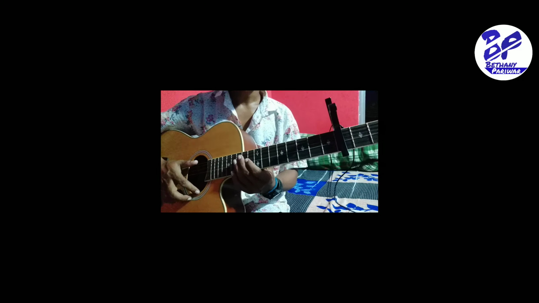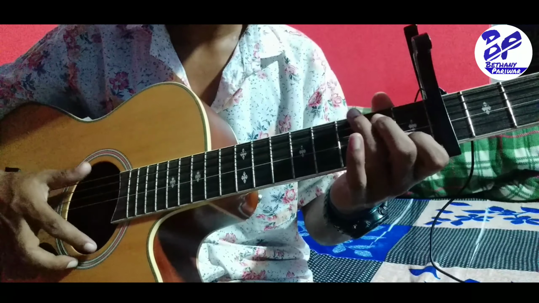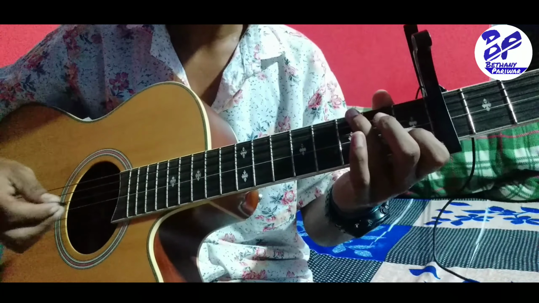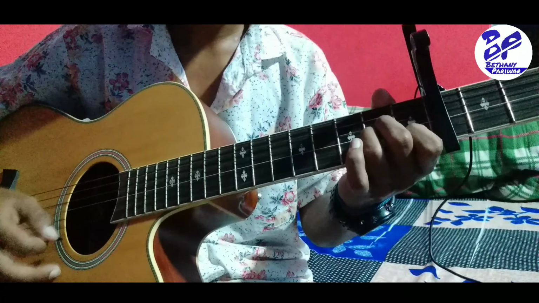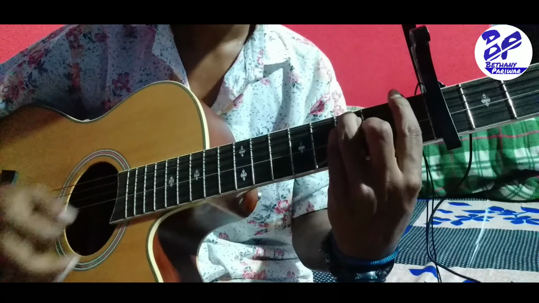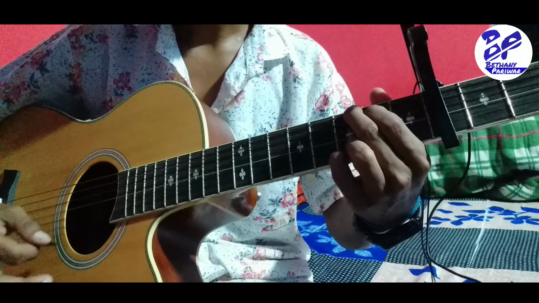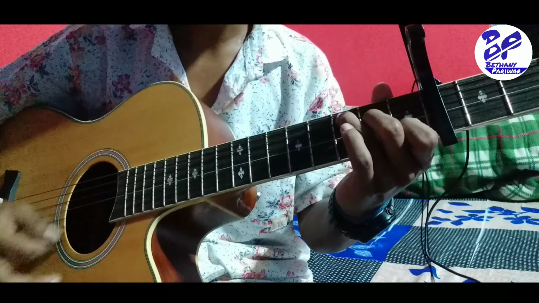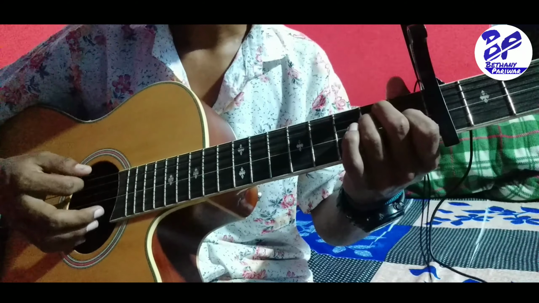You can repeat this once again. Now we are at the final stanza. So you can play अंधेरों में तू रोशनी है, तू ही मंजिल तू रास्ता भी है. Like this. A minor. अंधेरों में तू रोशनी भी है, तू रोशनी है, F and G. तू ही मंजिल तू रास्ता C again है, E major.